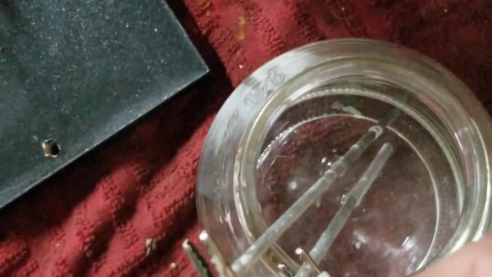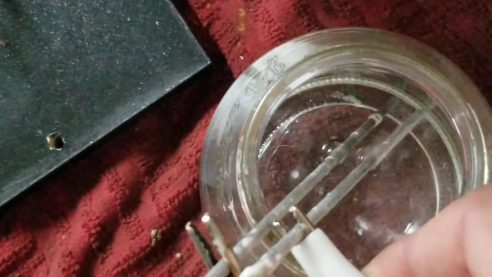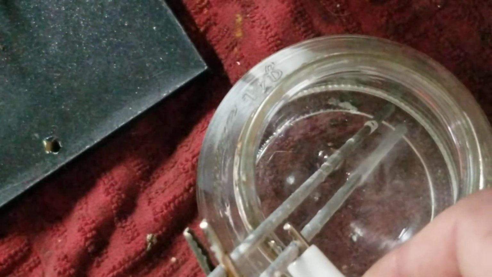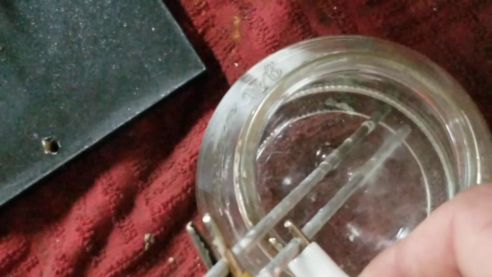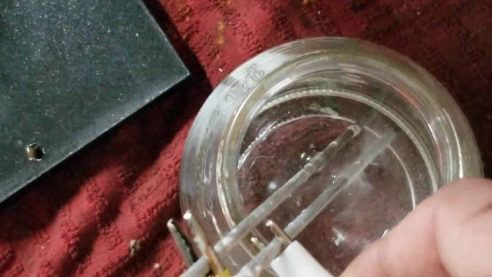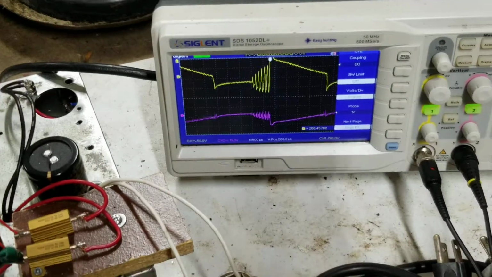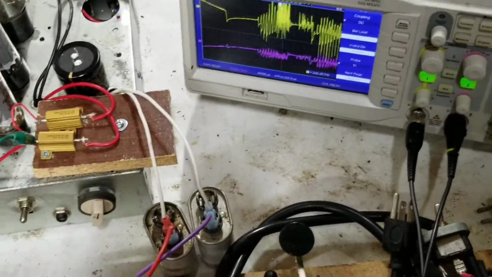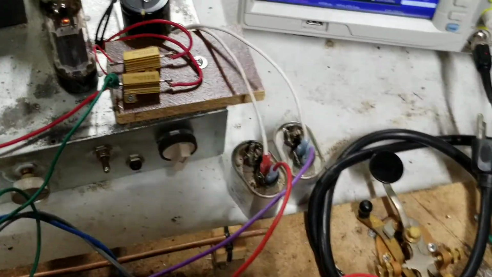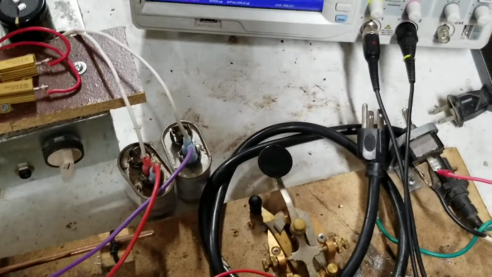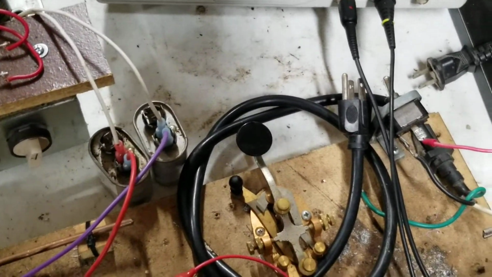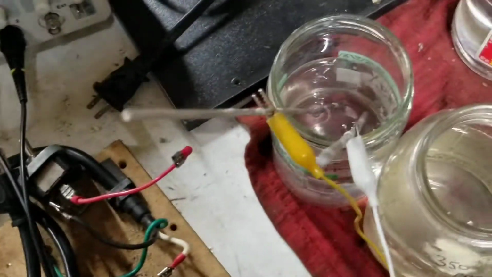Get them a little close together. Kind of helps. So that's the 3 ppm. 3 ppm waveform looks a lot better, obviously, but not as good as the 3-day-old 40 ppm here.